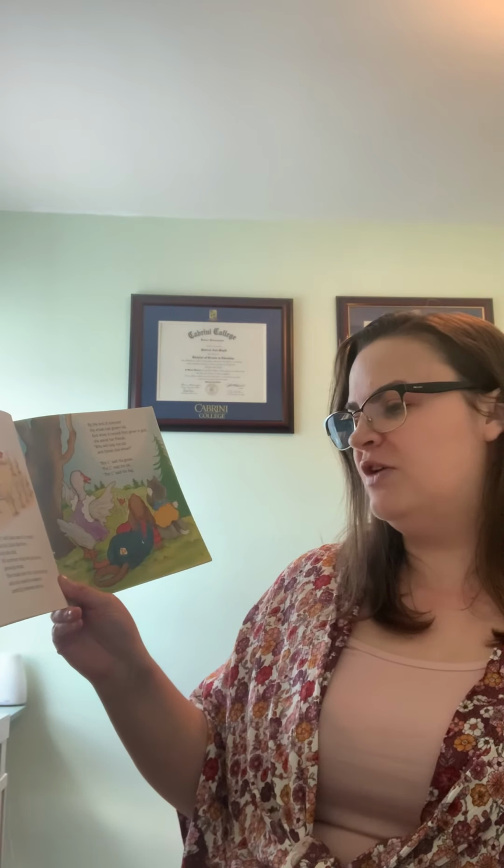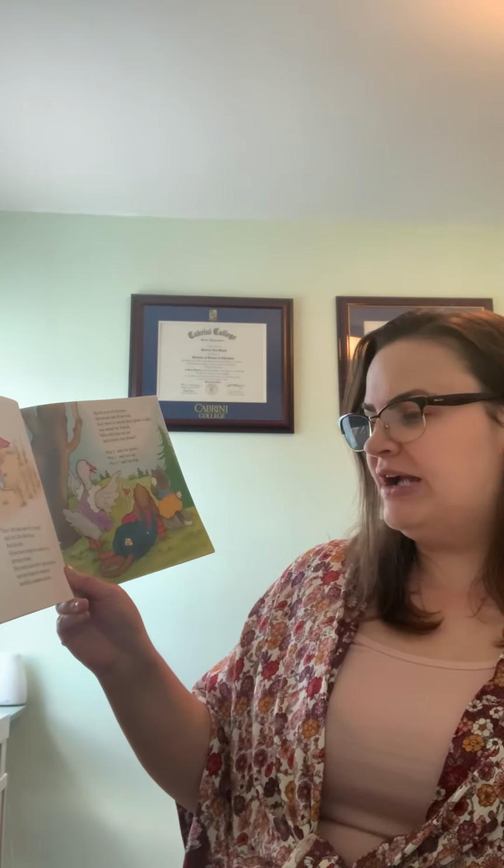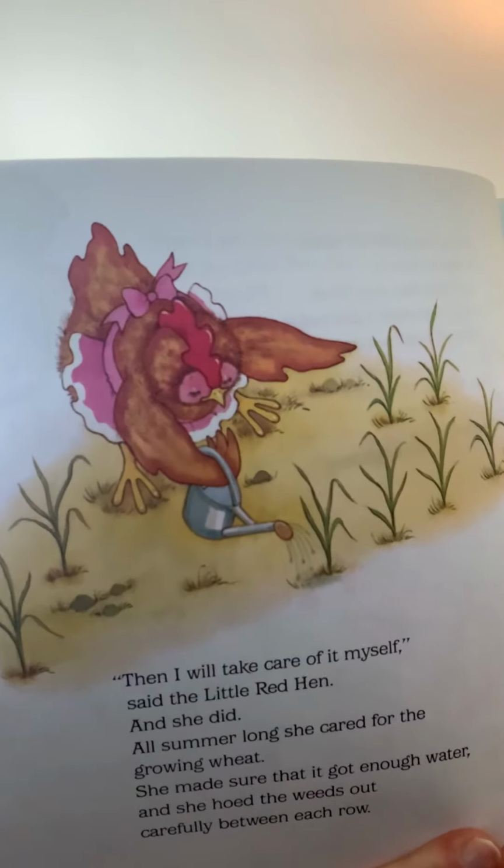All summer long, she cared for the growing wheat. She made sure that it got enough water, and she hoed the weeds out carefully between each row. Remember, weeds are not good. It's almost like the dandelions that come up in summertime. They suck all the water away from the plants, and they don't leave enough water for your good vegetables.